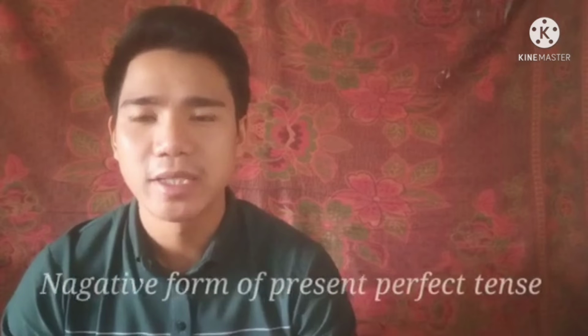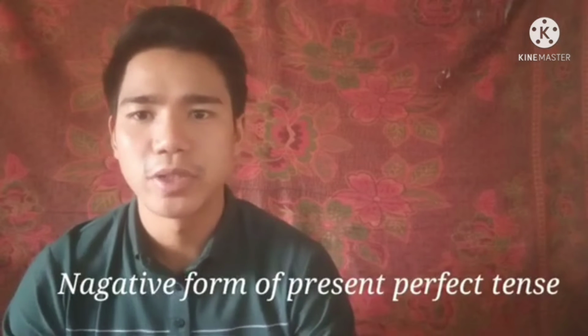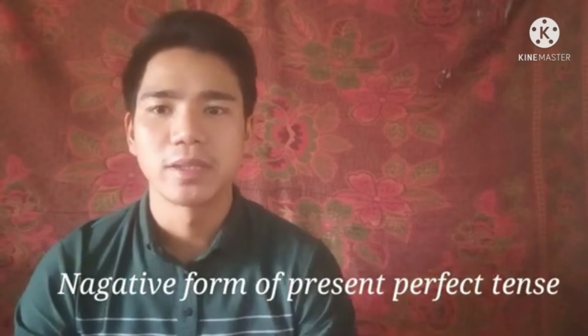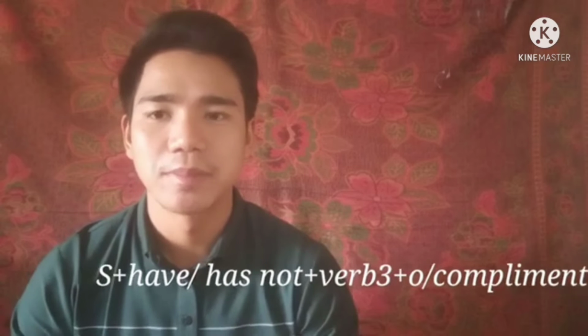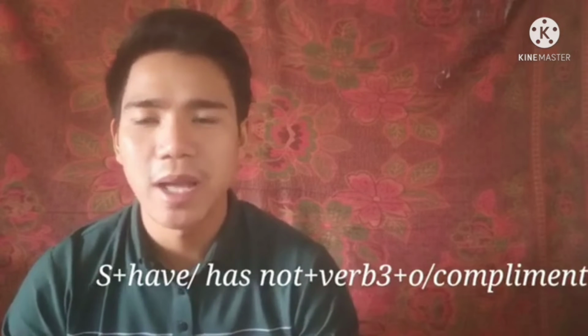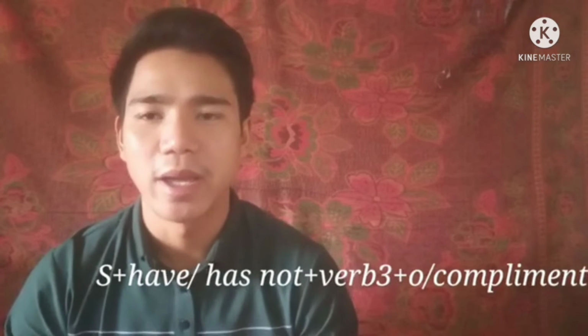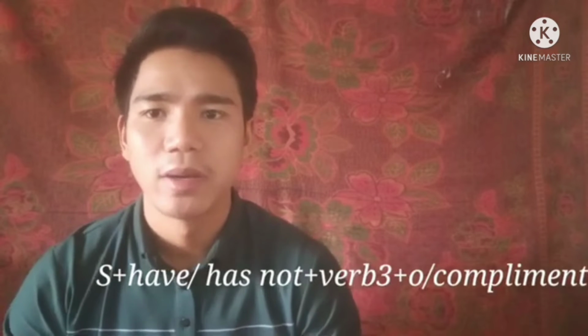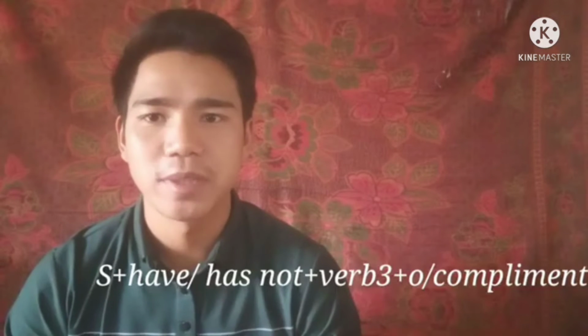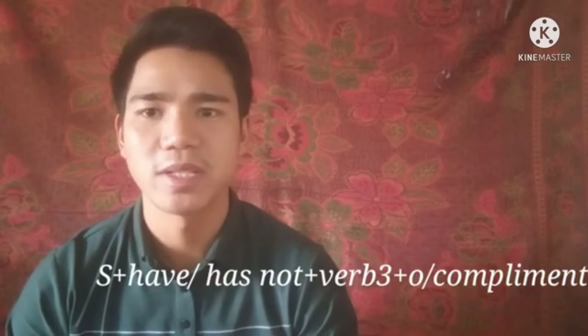Okay, let's move on to the next usage. Now let's talk about the negative form of the present perfect tense. The structure is subject plus have or has and not, plus verb 3 or past participle, plus object or complements. Okay, let's take a look at some more examples.